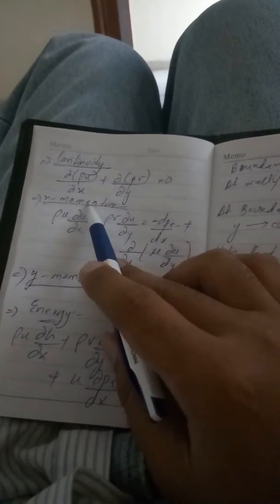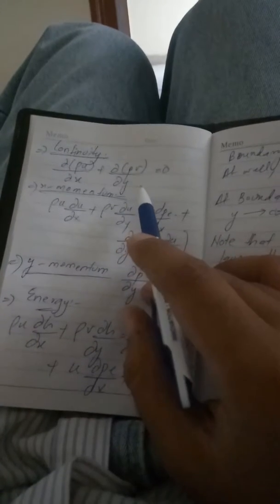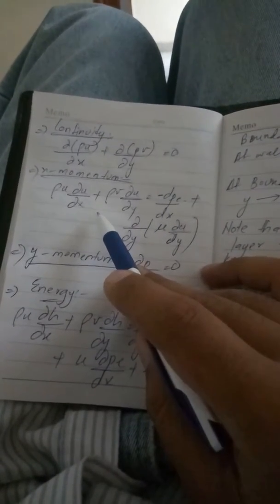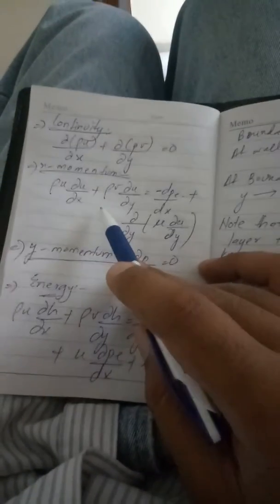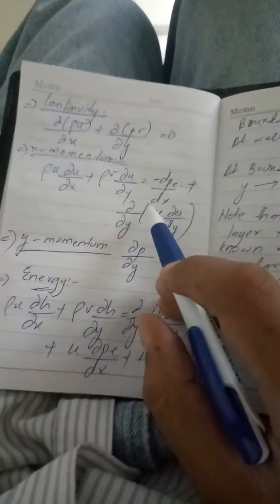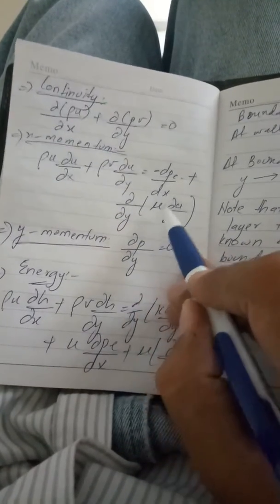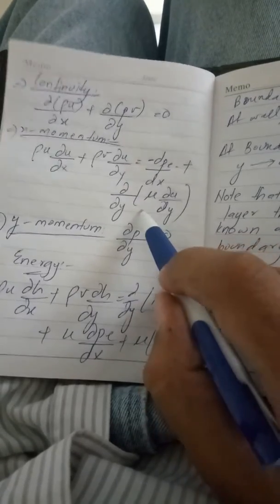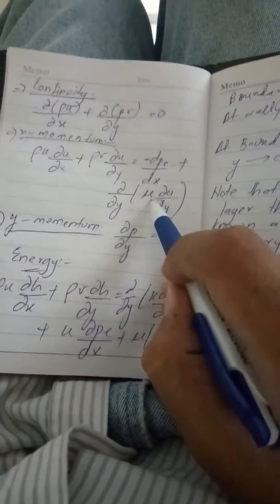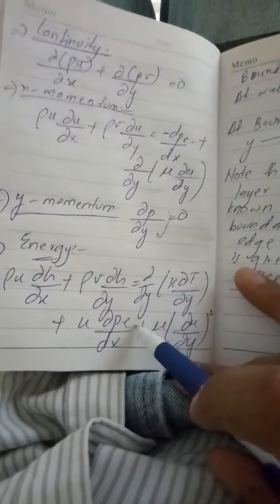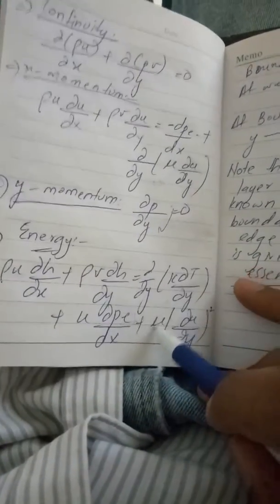Derivative of rho u and derivative of rho v, just adding both, is equal to 0. X momentum is rho u into derivative of u with respect to x, plus rho v derivative of u with respect to y. Okay, and we have got this one as well. So this is for the x momentum. We have already discussed it in detail. This is for y momentum. We have already discussed this, and then the energy equation when we talk about h and k.